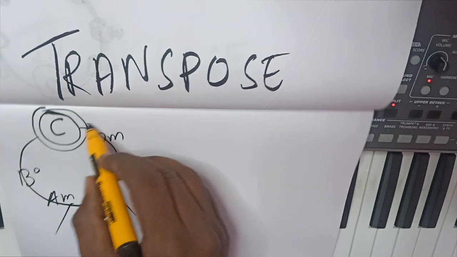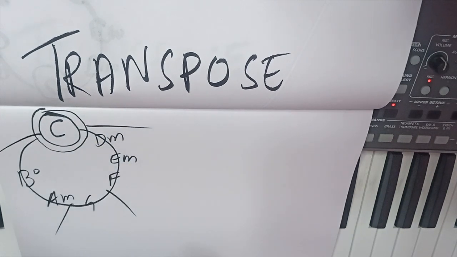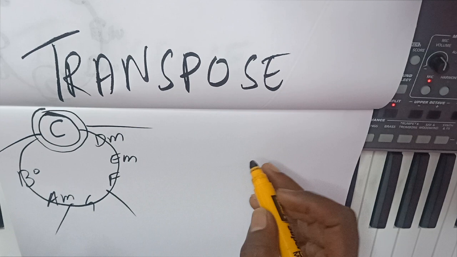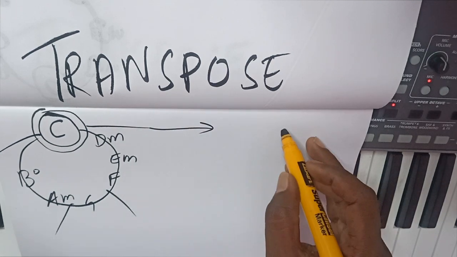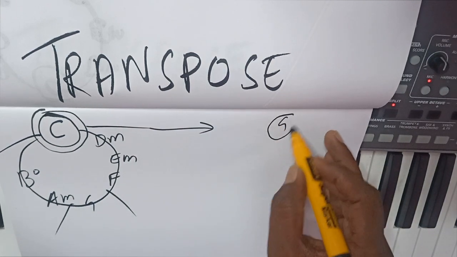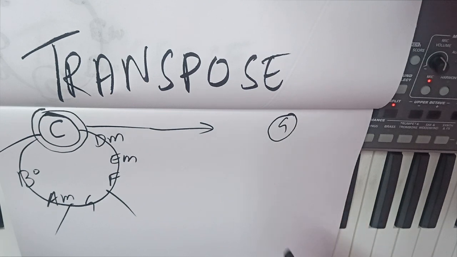Now, this is a person who's singing a song on the C major scale. And if the same song needs to be sung by another person, but this person is going to be singing it on the G major scale. And why is the person singing it on the G major scale? Because probably their voice fits better on a G major scale. In that context, we need to change the scale.